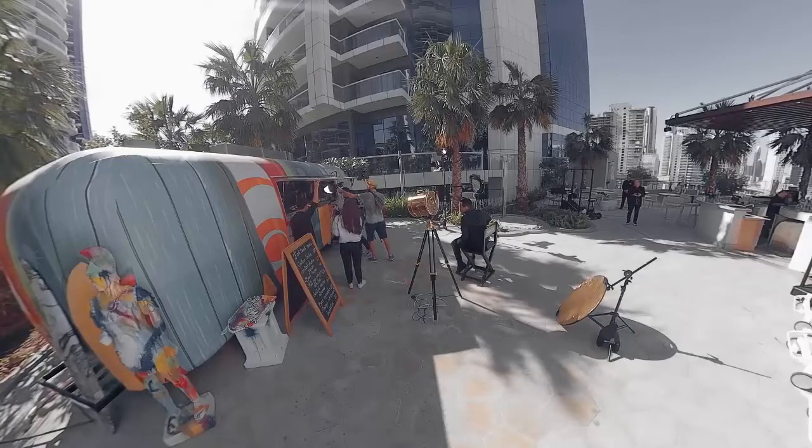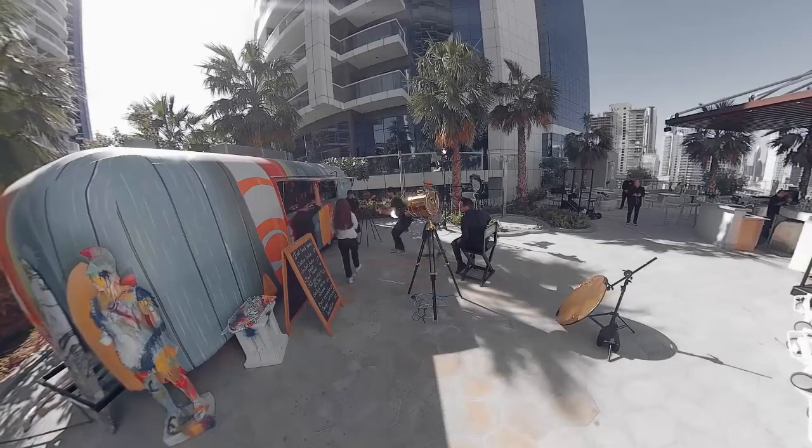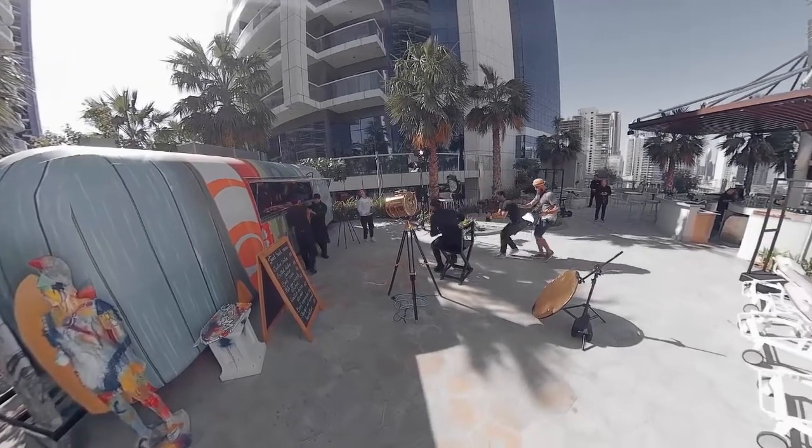You need to know it doesn't matter how good your camera is, it doesn't matter how good your lights are. If you don't have the stuff in front of the camera that's worth looking at, then what are you shooting at?